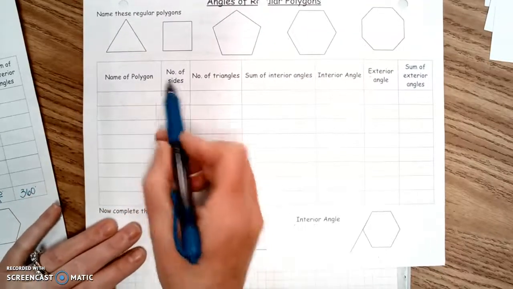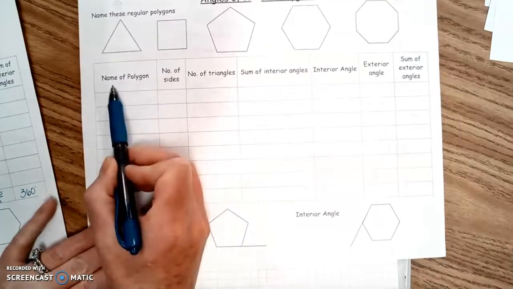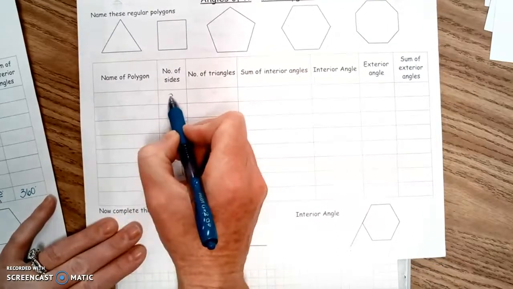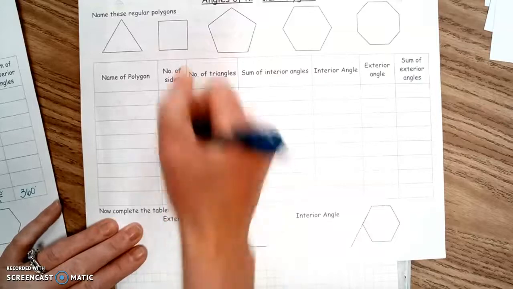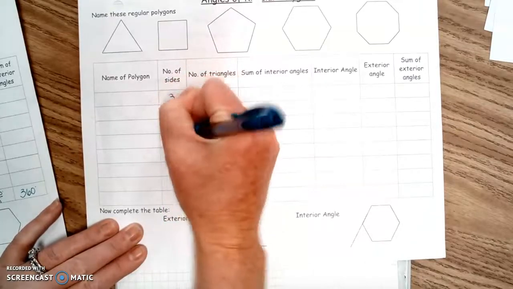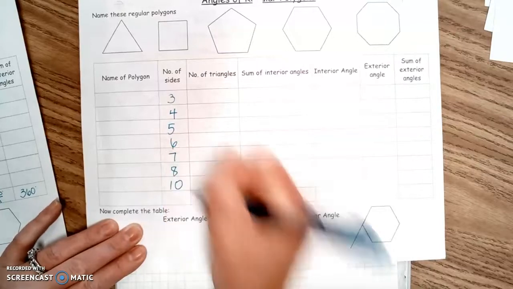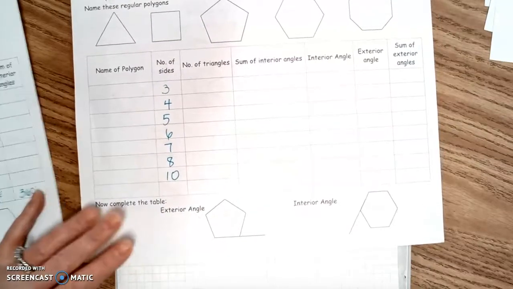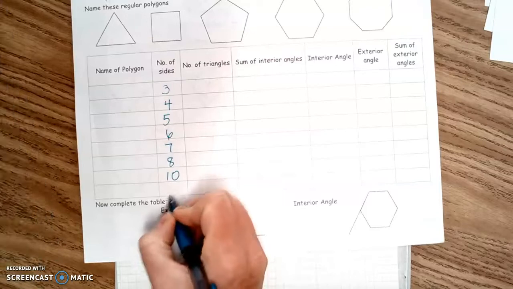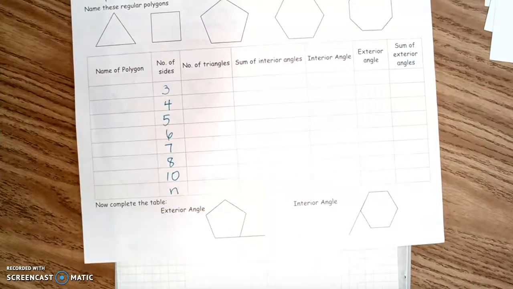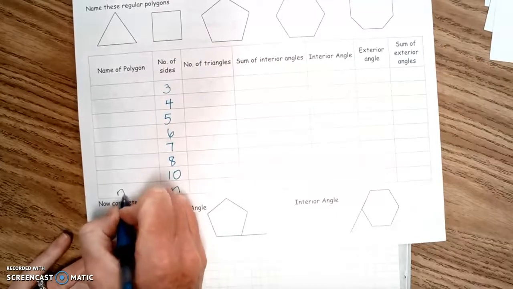And then in the chart below, you're going to fill in the names again based on the number of sides. So I want you to fill in 3, 4, 5, 6, 7, 8, 10. And then the last row, I'm going to have you fill in n. N just represents any number of sides. And when you see it written as a polygon, they're going to call it an n-gon.